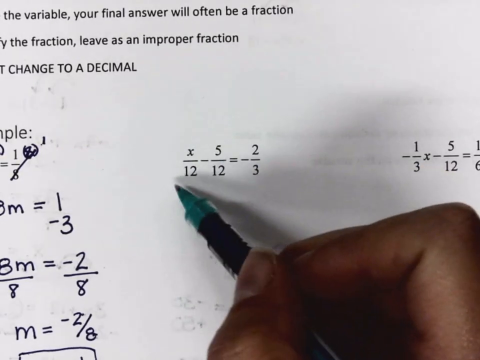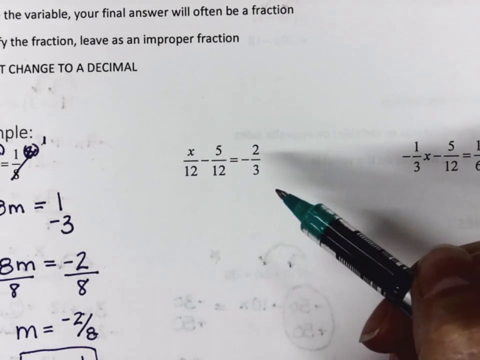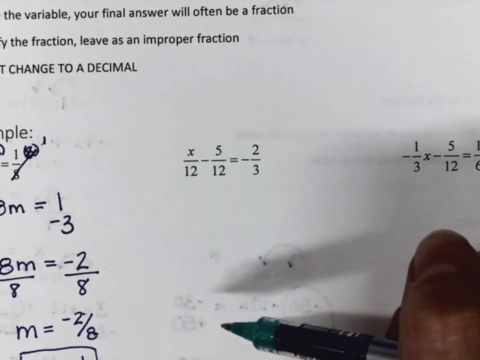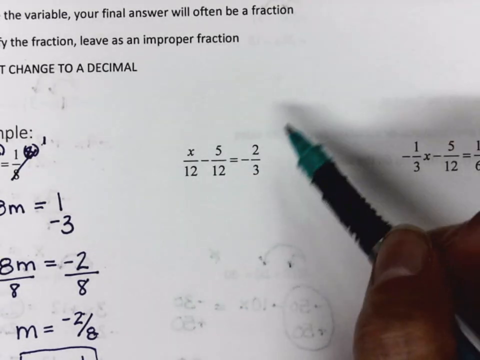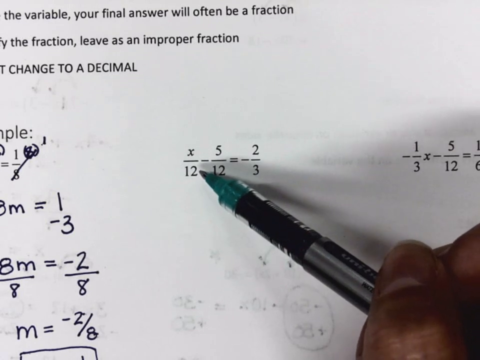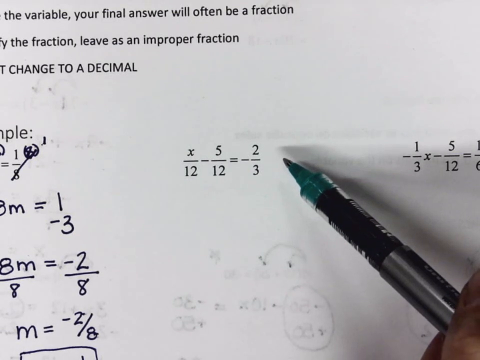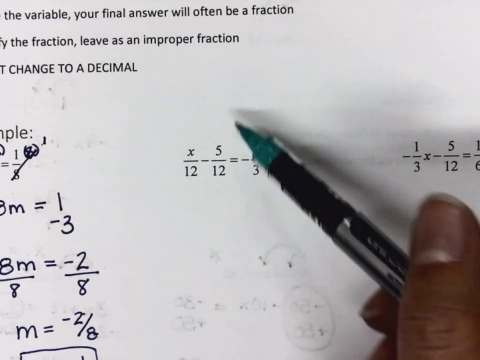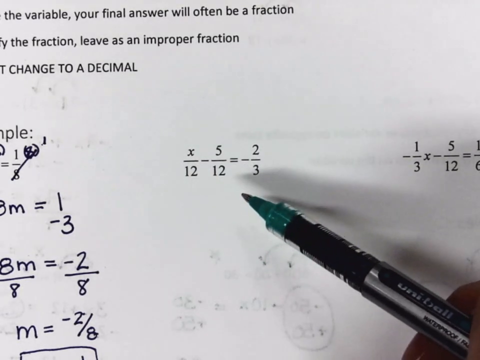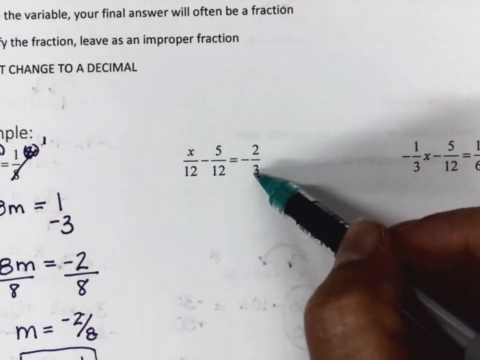Okay, looking at this, you're like, but all the denominators are different. I agree with you. Well, not all the denominators. 2 are 12 and 1 is 3. But what we need to know is what is the lowest common denominator between 12 and 3? So what number do 12 divide evenly into and 3 divide evenly into? What's that smallest number? We need one number. And the answer is 12, because 3 divides into 12.